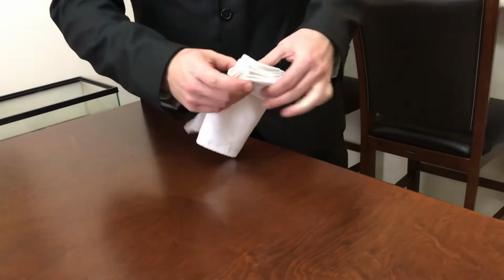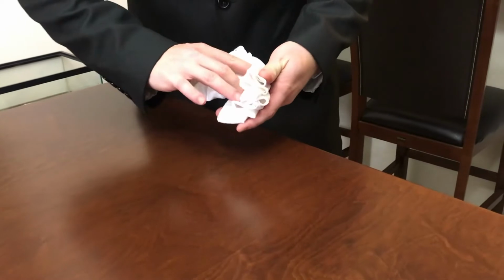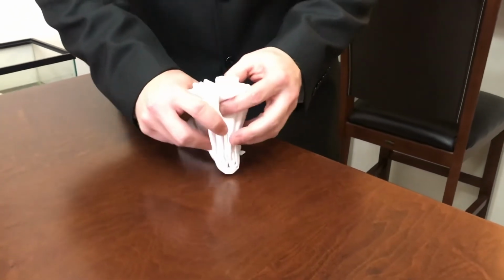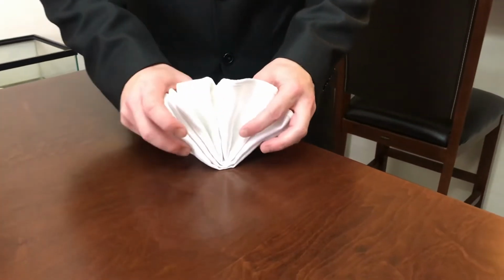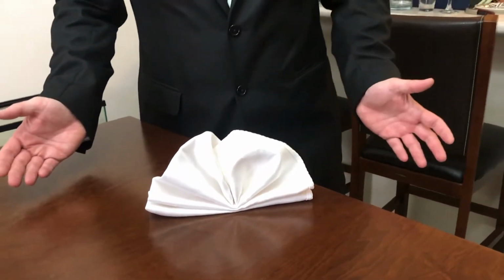Then we double the napkin. And we put this point inside the napkin. We slowly open the napkin. Nice decoration.